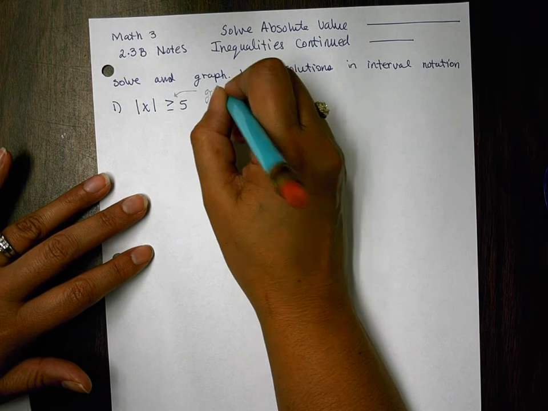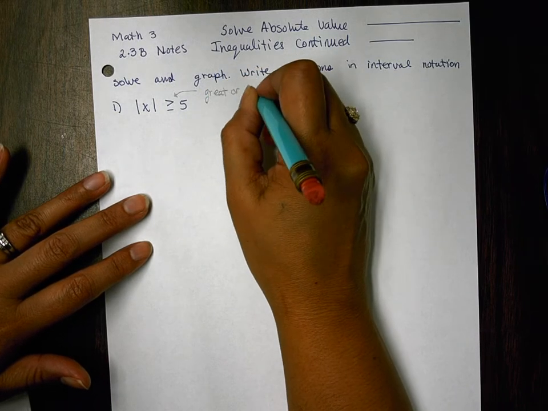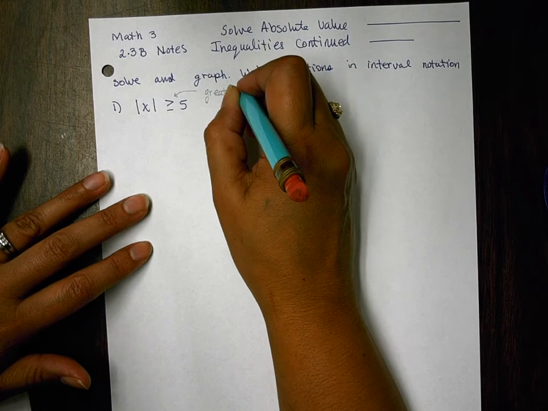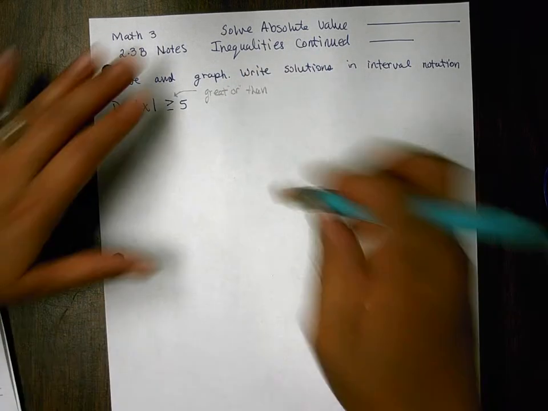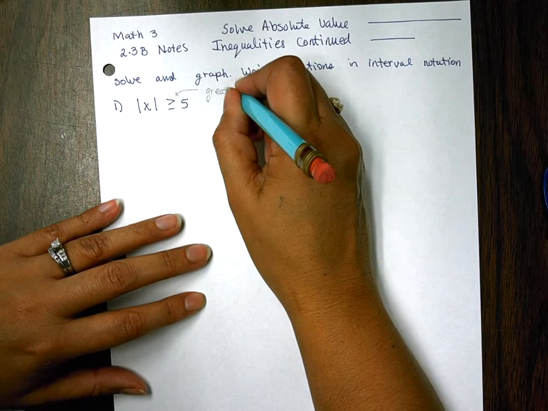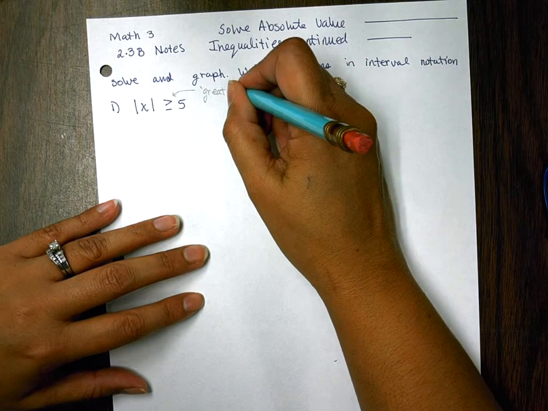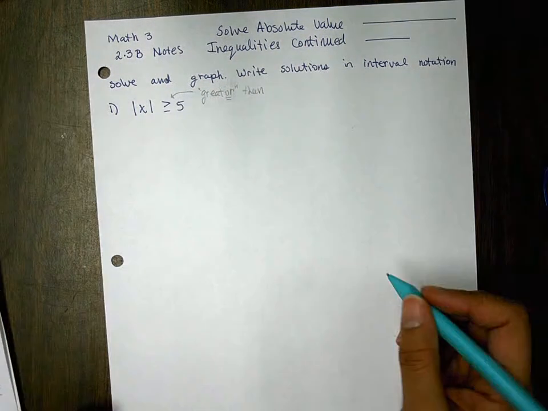That symbol is greater than, but I'm going to write it as "greater than" with quotes around the whole thing. There's a reason I'm writing it like that. Here's what you're going to do.